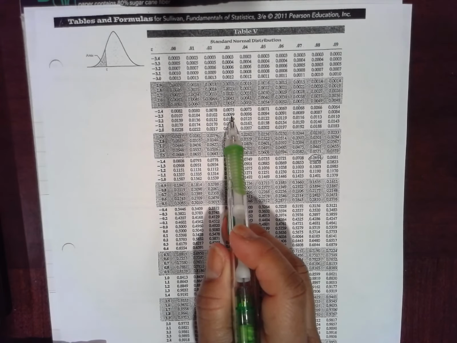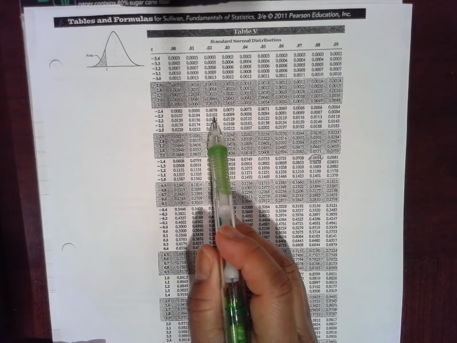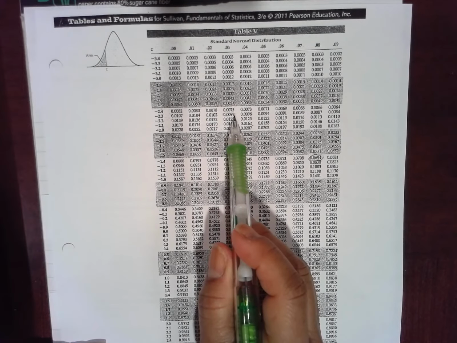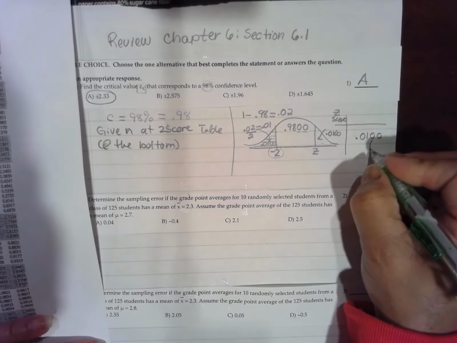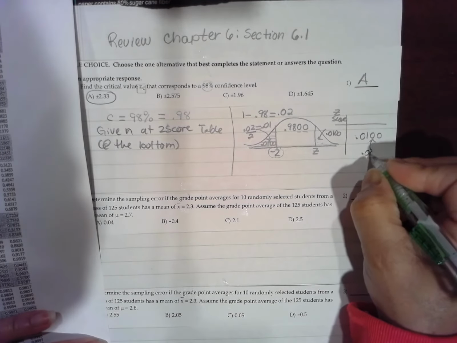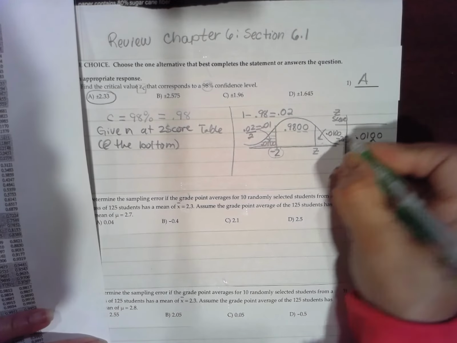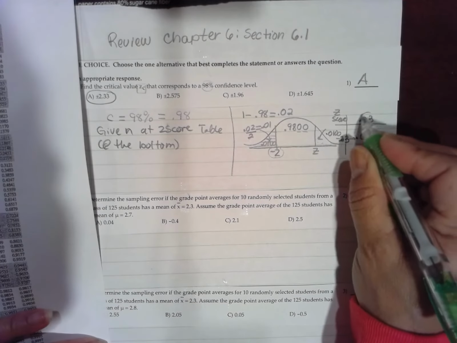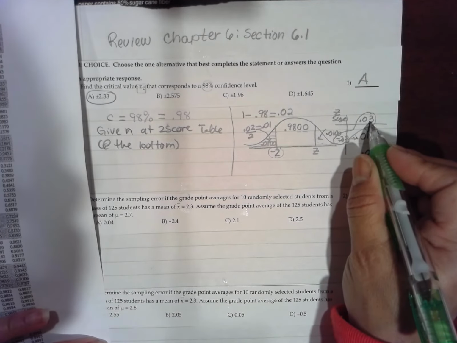If you look in here, this one is 0.0099, then we have 0.0102. The closest one to 0.0100 is 0.0099. The reason why the answer is 2.33, and it's a plus or minus, is because this area is represented by the z-score of negative 2.3 plus 0.03.